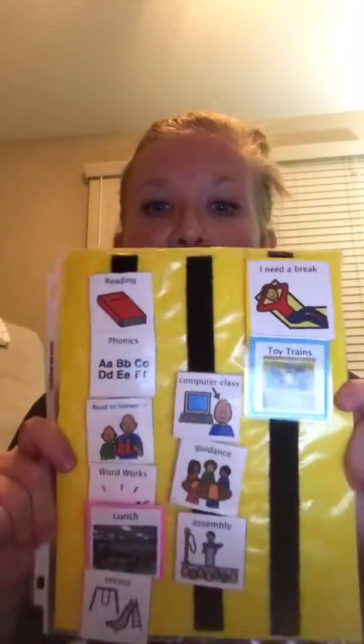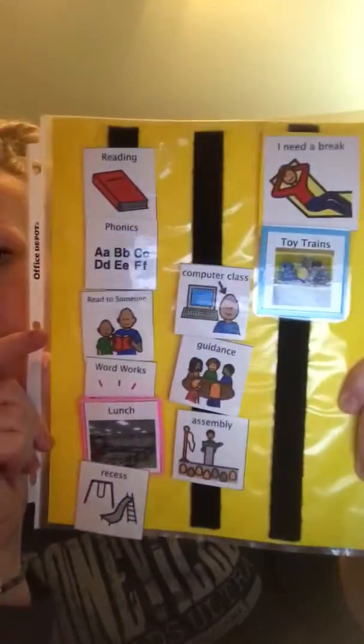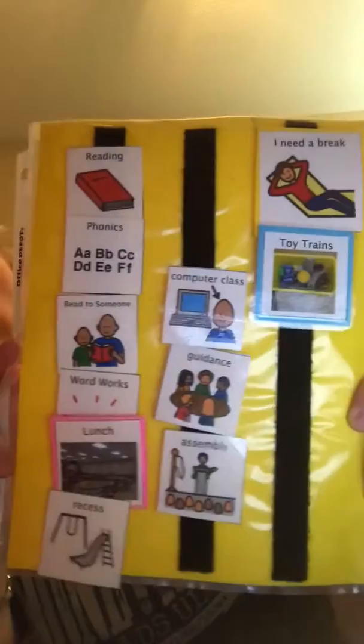I didn't bring the whole binder home to make the video. I just brought the schedule pieces. I should have brought the whole binder though, thinking about that differently. But here's a picture of an example of the student's morning schedule. This is what his morning schedule looked like today.